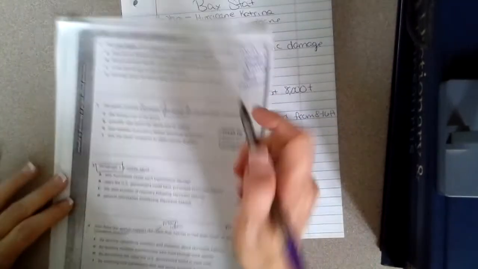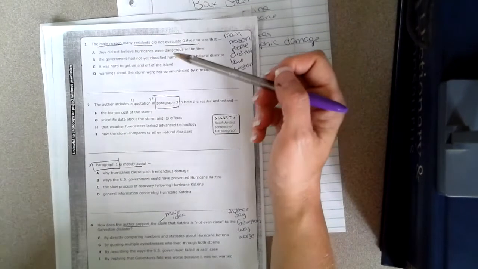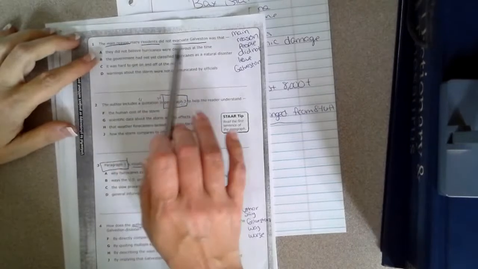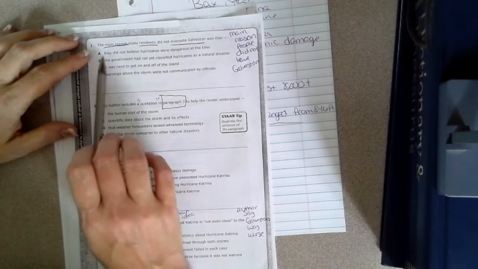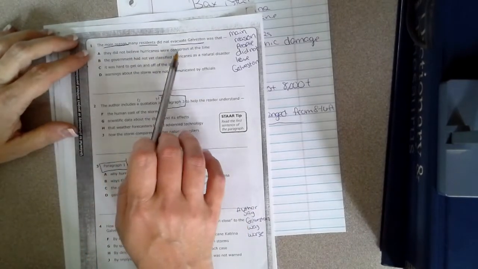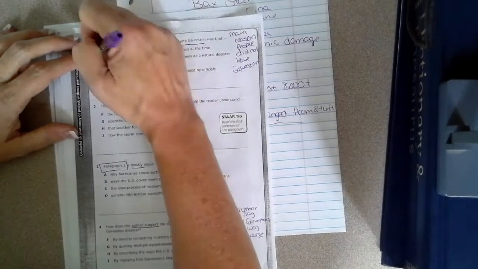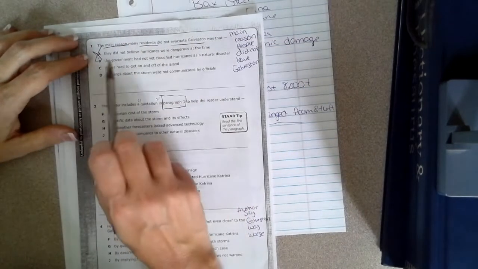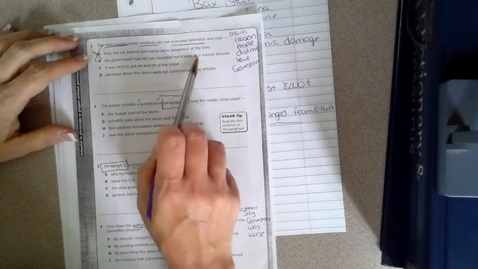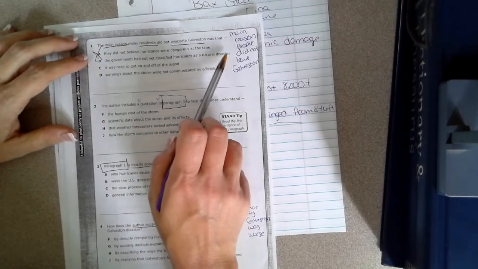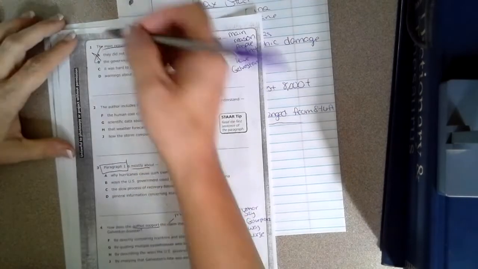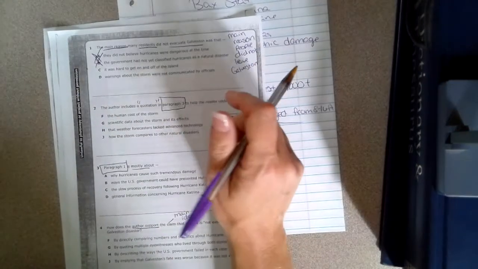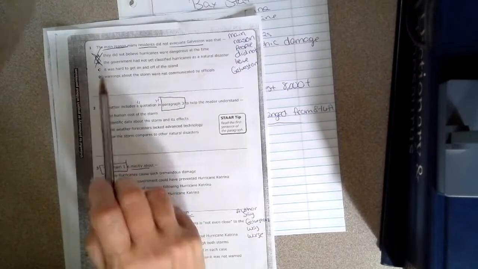Number 1, the main reason the residents did not evacuate Galveston was it? Did people not leave Galveston because they did not believe hurricanes were dangerous at the time? Did I read you that? Nope. Did people not leave Galveston because the government had not yet classified hurricanes as a natural disaster? Look, I don't need the government to declare anything a natural disaster, because if it's coming to get me, it's coming to get me. All right.